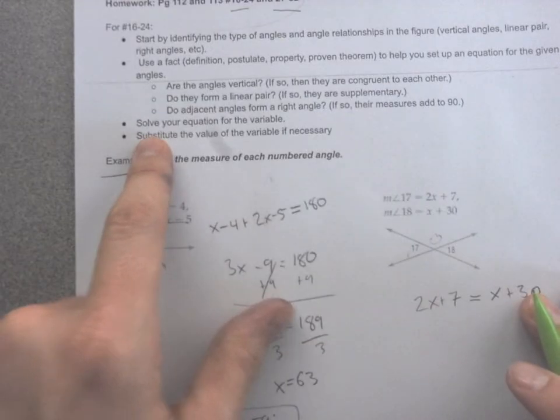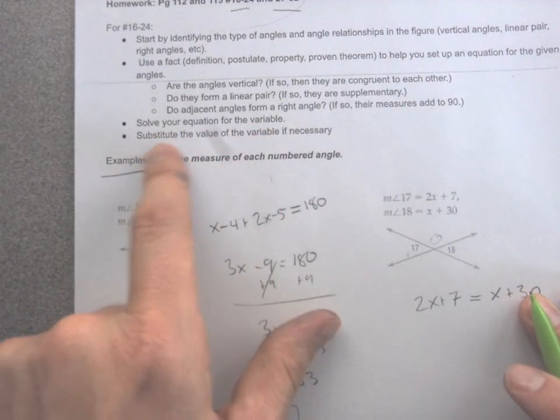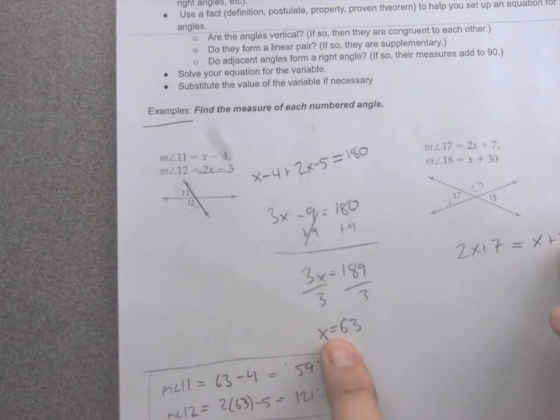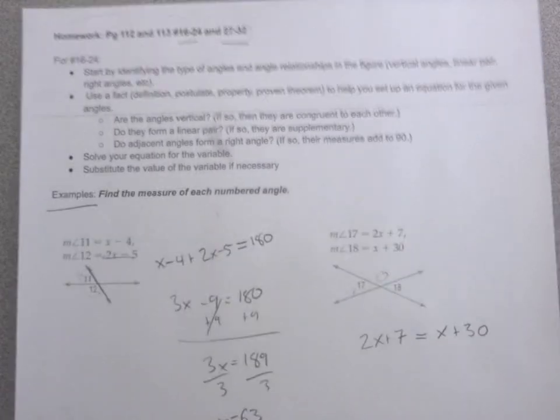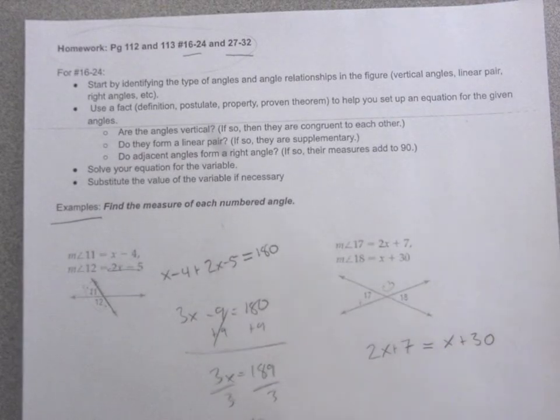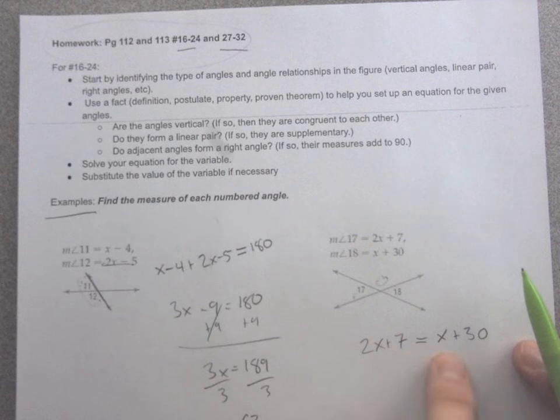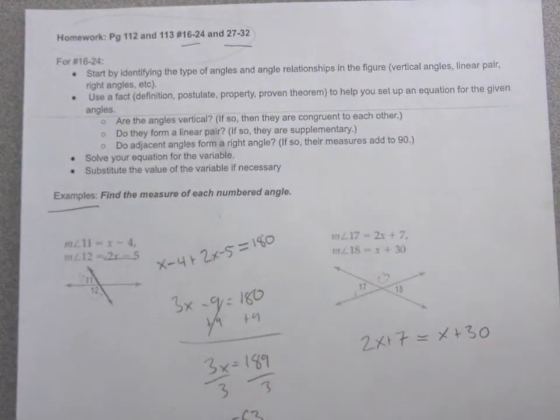Okay, then we're going to solve the equation for the variable, and we're going to substitute the value in if necessary. We actually did that here, I just forgot to go through the bullet points, but notice we solved for x, we plugged x back in. Okay, so step one, they're vertical angles. Step two, use that fact, in this case vertical angles theorem, to set up an equation. Vertical angles are congruent, therefore measurement equals measurement. Okay, now we're going to solve for x.